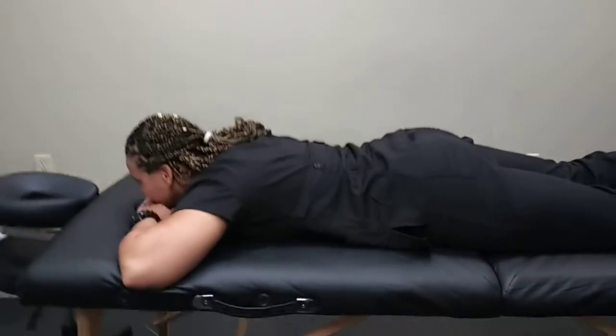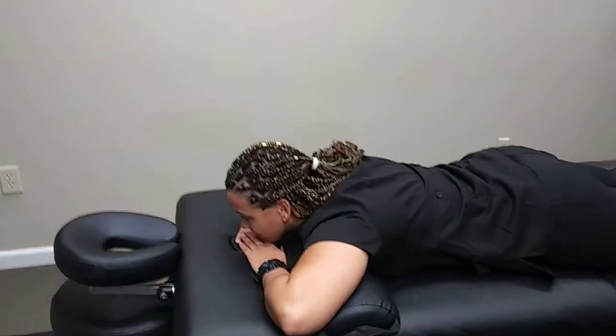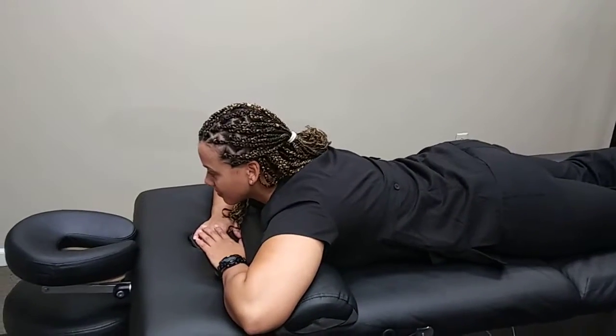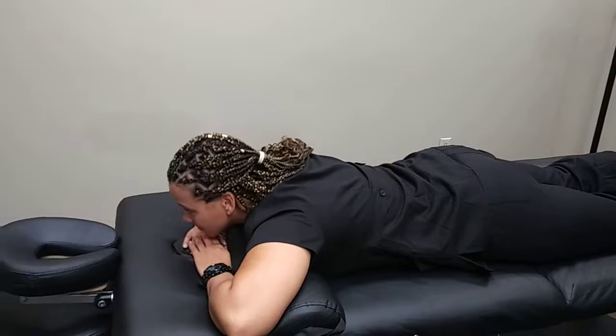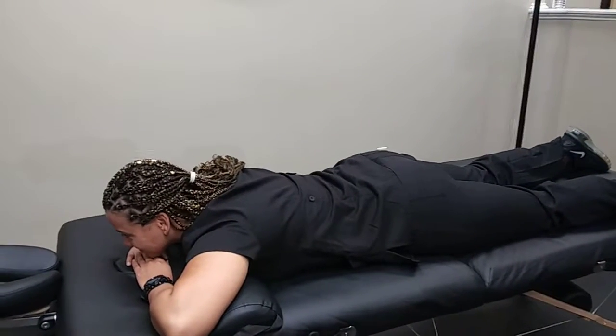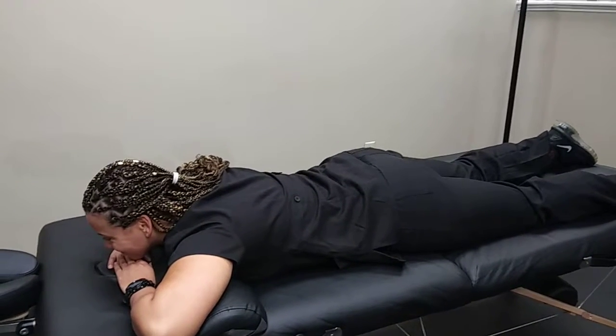If that was too painful, we can give the patient either a pillow or a bolster, and we're going to put that underneath the torso, and we're going to have them hold on to that bolster, and slowly, as time goes by, add pillows to get that area extended out. Again, this is a prone push-up, another form of treatment for sciatica, most likely brought on by a disc herniation.